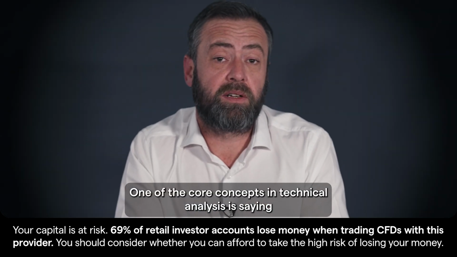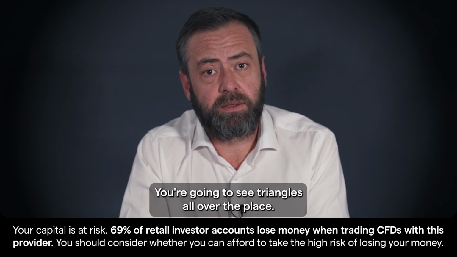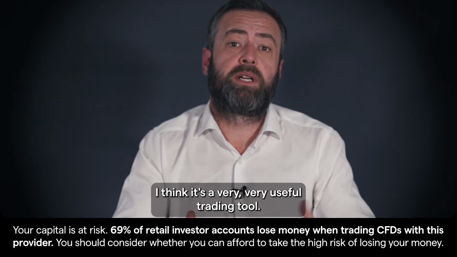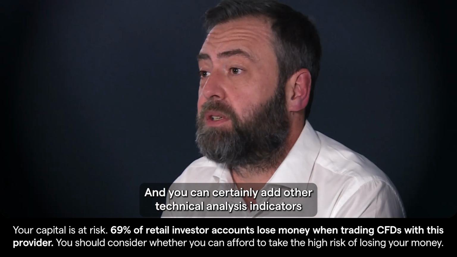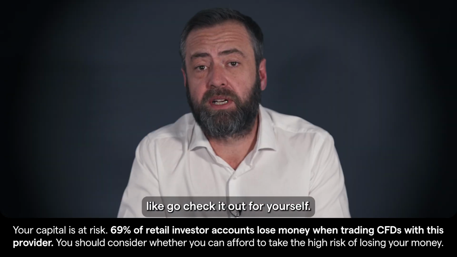One of the core concepts in technical analysis is saying that patterns reoccur in markets, and they really do. You're going to see triangles all over the place. You just got to learn to spot them. I think it's a very, very useful trading tool, and you can certainly add other technical analysis indicators to support decisions. So go check it out for yourself.